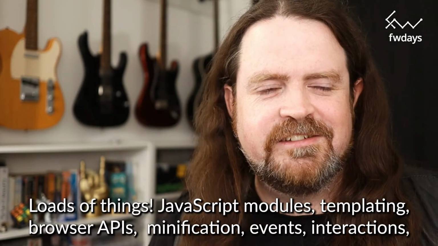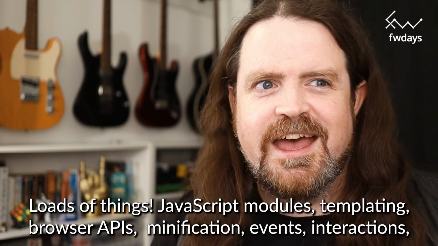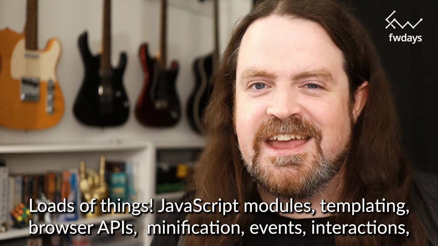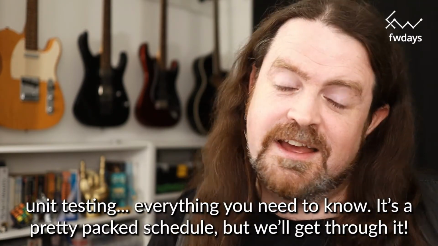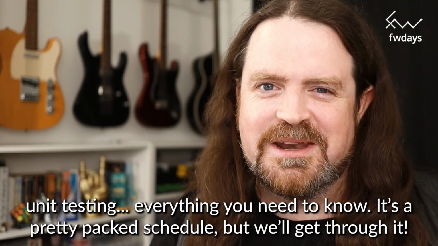Loads of things. JavaScript modules, templating, browser APIs, minification, events, interactions, unit testing, everything you need to know. It's a pretty packed schedule, but we'll get through it.